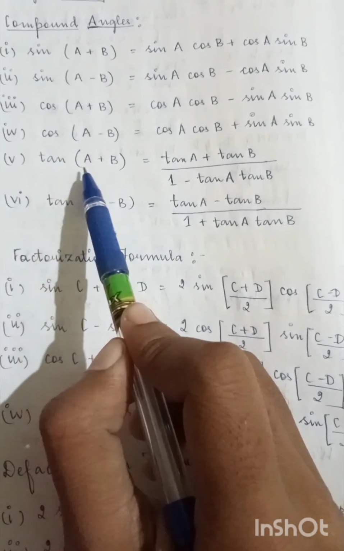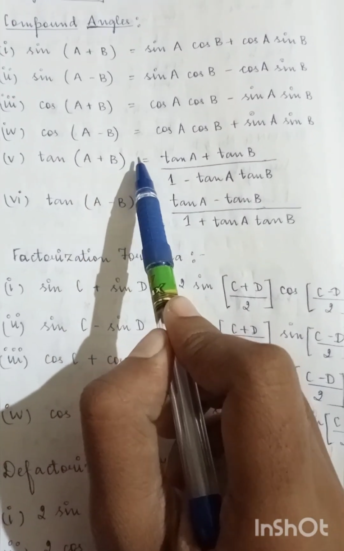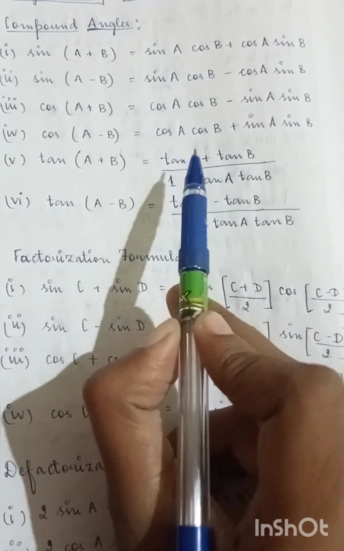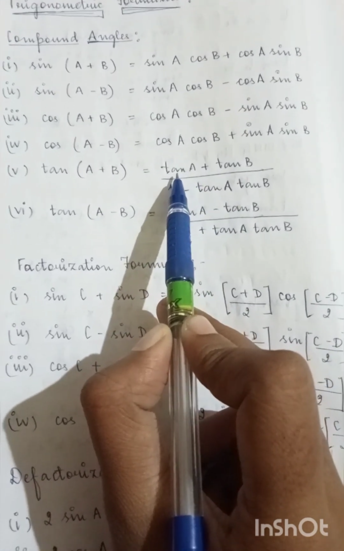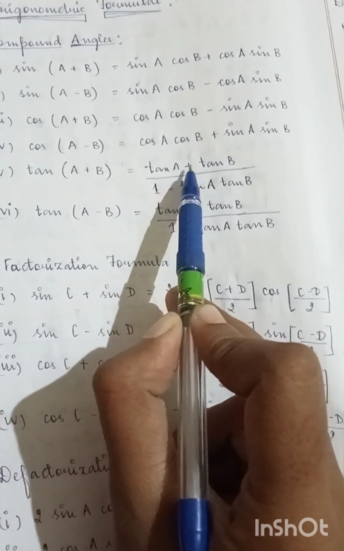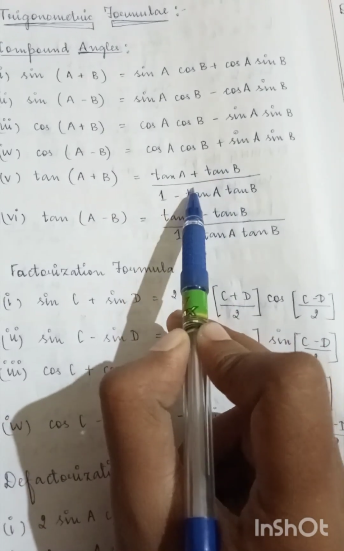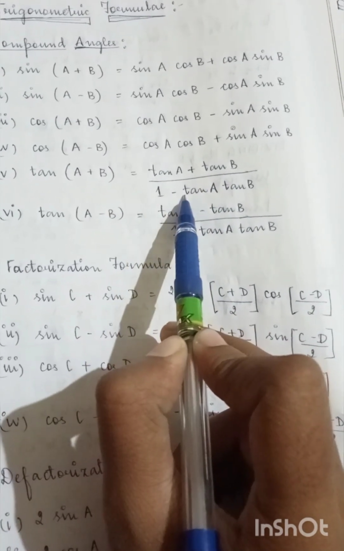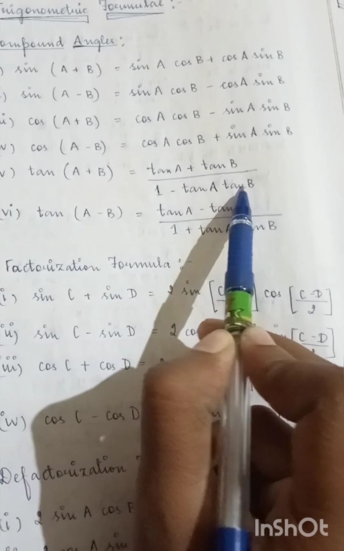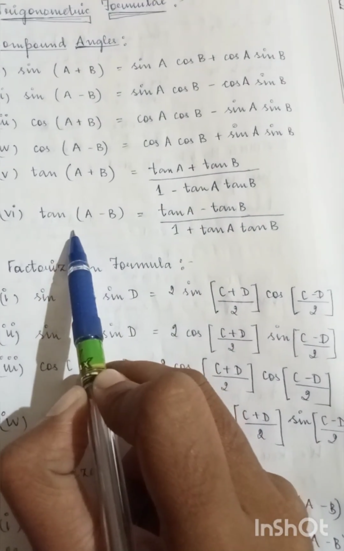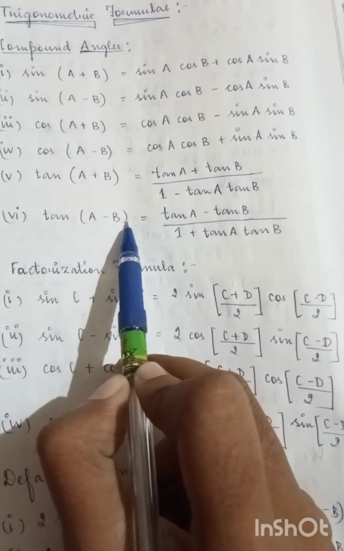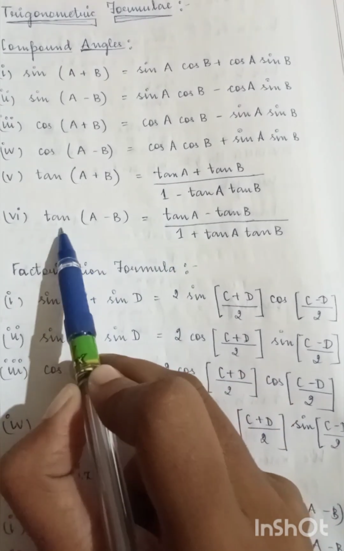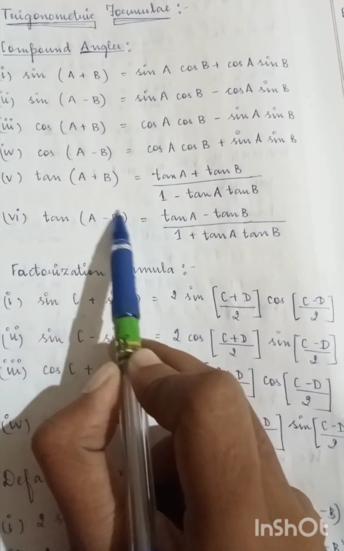So tan of a plus b is, since sin is positive, the numerator part would be positive. So we can write it as tan of a plus tan of b divided by 1 minus tan a into tan b. Similarly, if we consider the next part, tan of a minus b, we are just expanding this form.